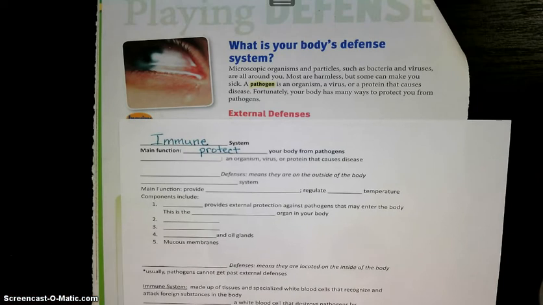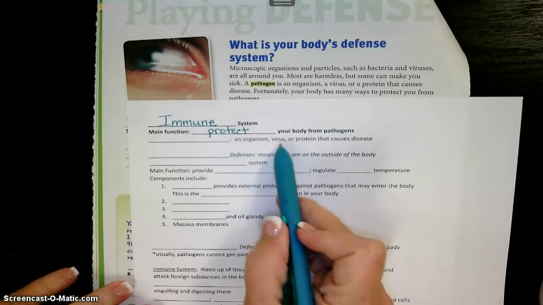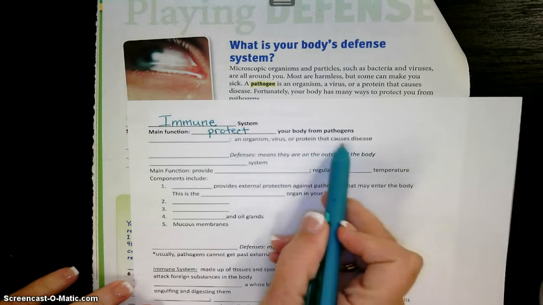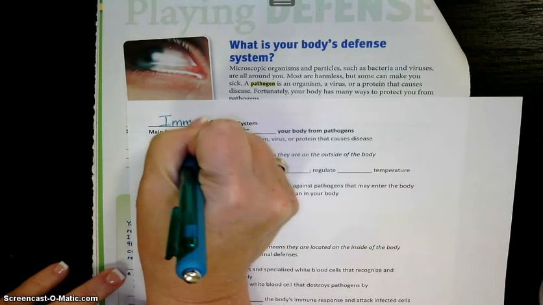It says, microscopic organisms and particles such as bacteria and viruses are all around us. Most of them are harmless, but some can make you sick. A pathogen is an organism, a virus, or a protein that can cause disease. Fortunately, your body has many ways to protect you from pathogens. So an organism, virus, or a protein that causes disease is a pathogen.